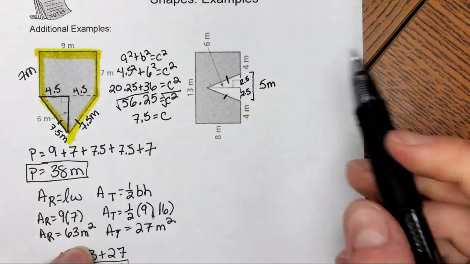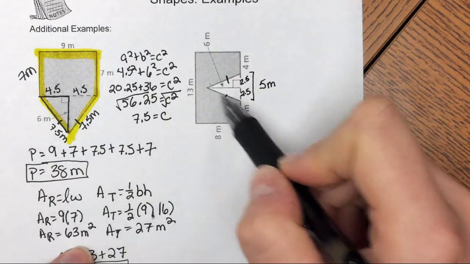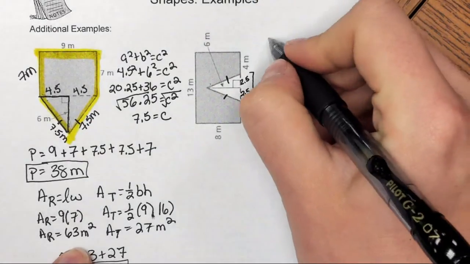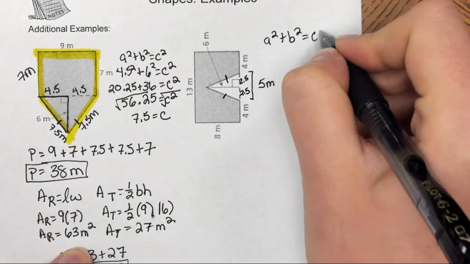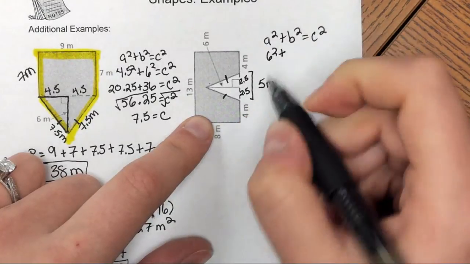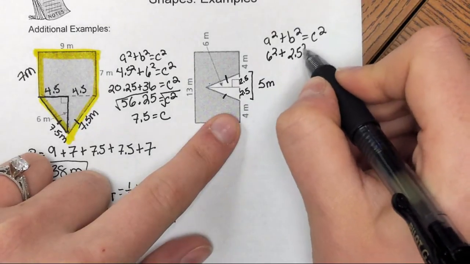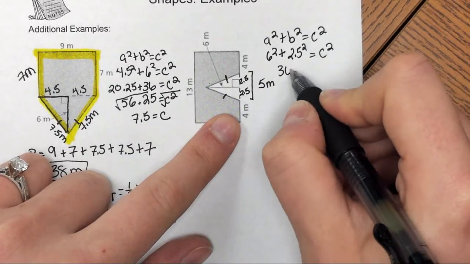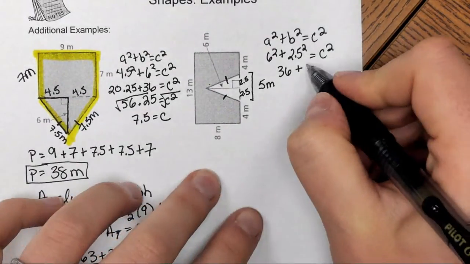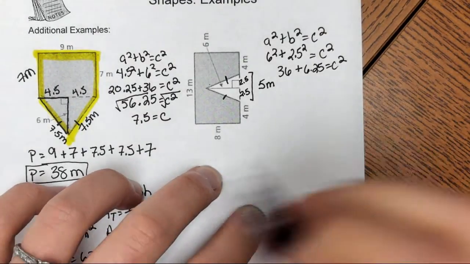Right? So now we're all set up to use our Pythagorean Theorem to find the length of the hypotenuse of that triangle, so this length here. Same formula, a squared plus b squared equals c squared. A, we use 6, plus b is 2.5. We're looking at just that small right triangle there, so 36 plus 2.5 squared, which gives us 6.25, equal to c squared. So 6.25 plus 36 is 42.25.